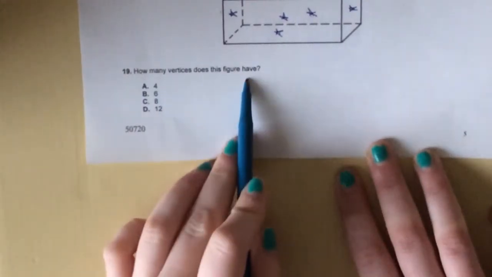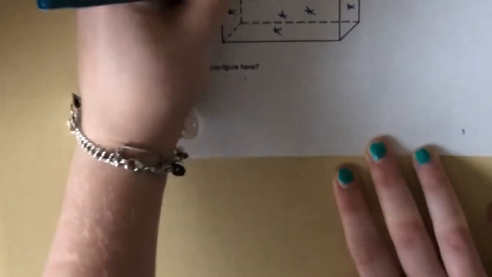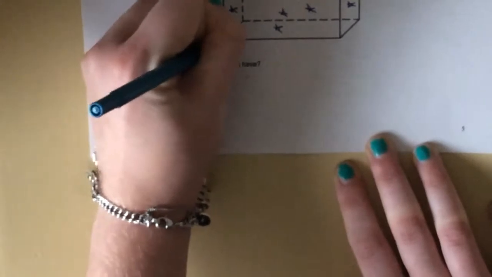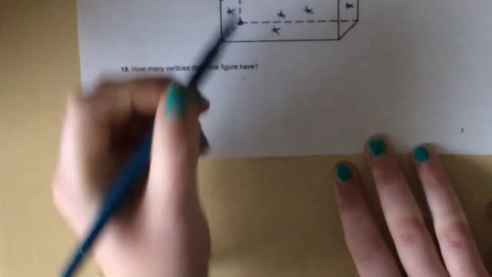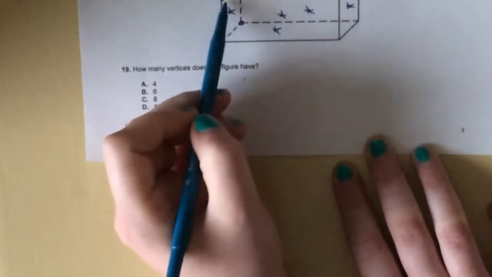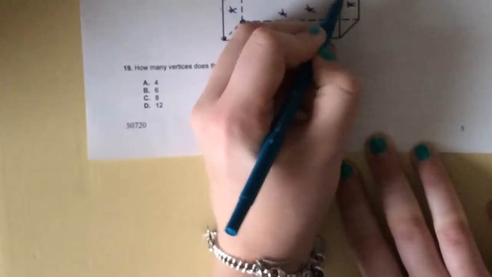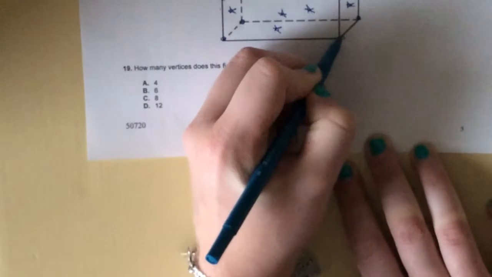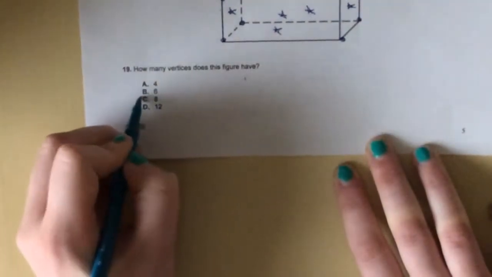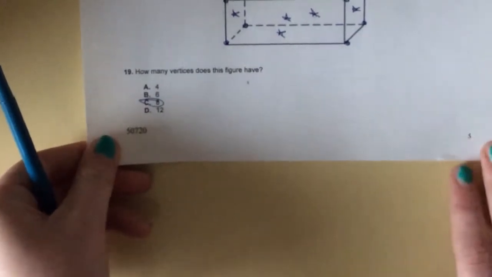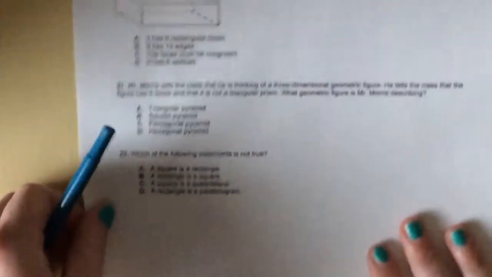How many vertices does this figure have? So let's look at it. We're going to label those vertices with dots. 1, 2, 3, 4. Anywhere that two edges meet is a vertex. So 1, 2, 3, 4, 5, 6, 7, 8. Okay, so the answer is C.